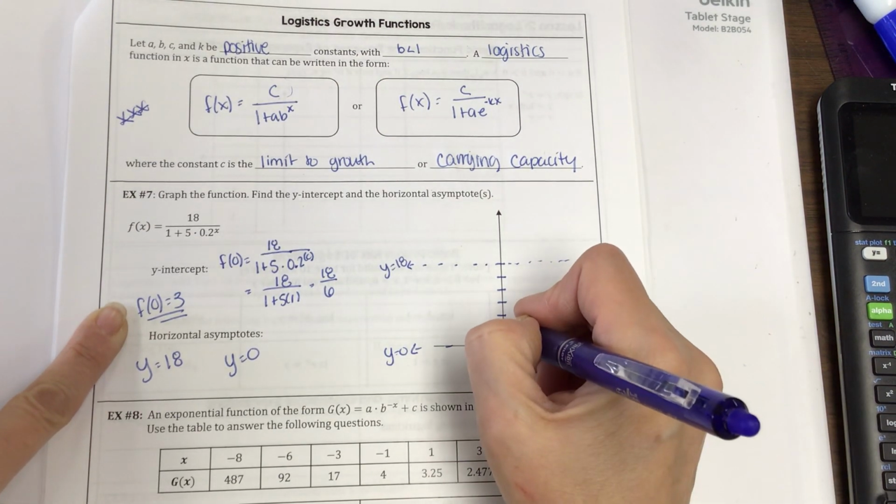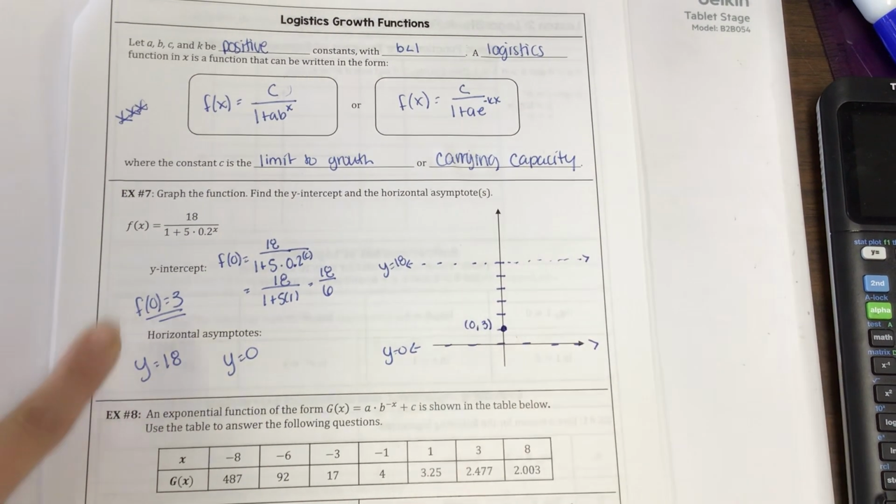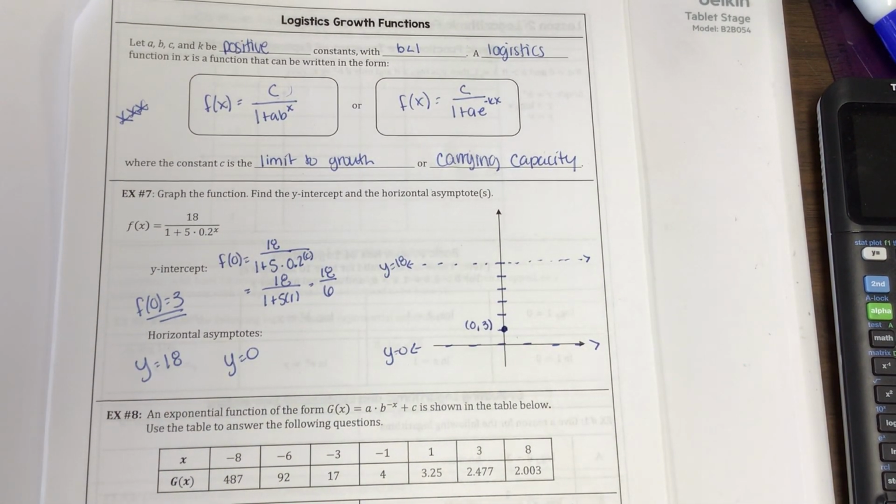And I know my y-intercept is the point (0, 3). Correct? So the rest of that, what do you think it will look like? We're going to graph it on our calculator here in a second, but what do you think that would look like?